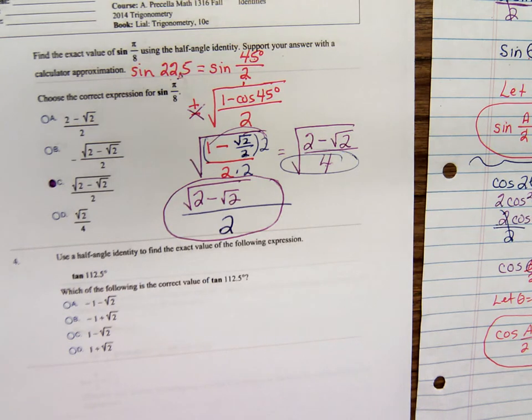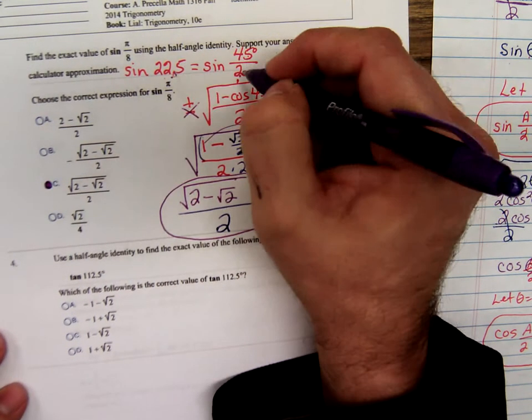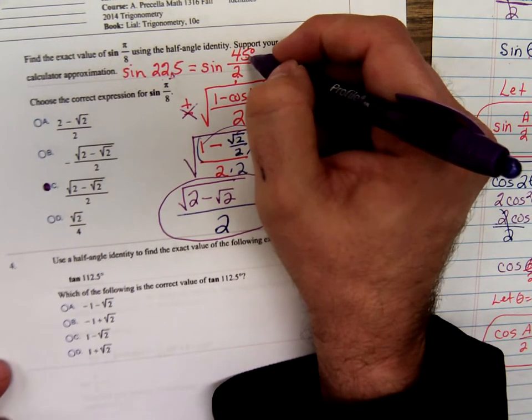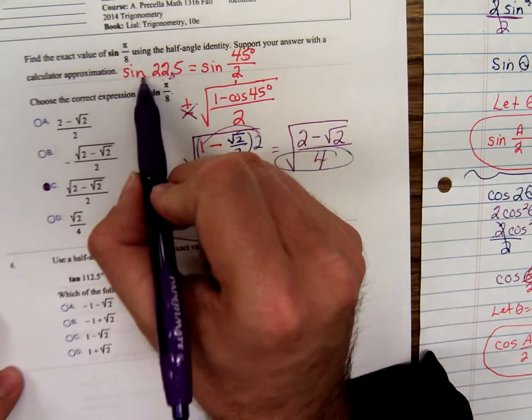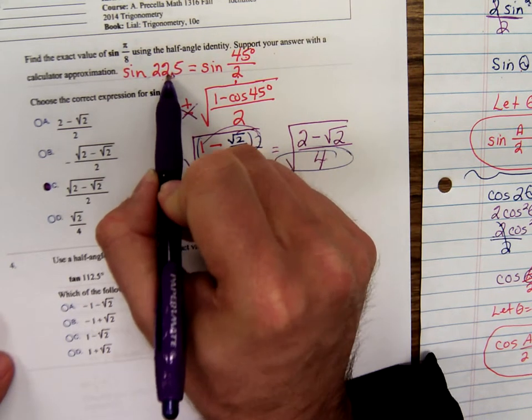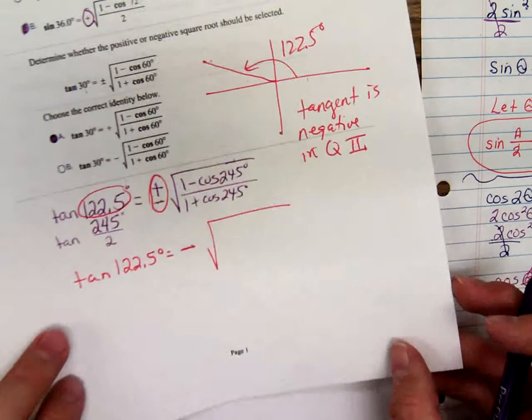Now, any questions there? You'll see how I did that. The 45? Well, I'm just thinking of 225 degrees as something over 2. And so how do I figure out that number up there? Well, I multiply. How do I get the 45? I multiplied 225 times 2. Okay? And I got that hint, sort of, or idea, sort of like looking at this one over here.